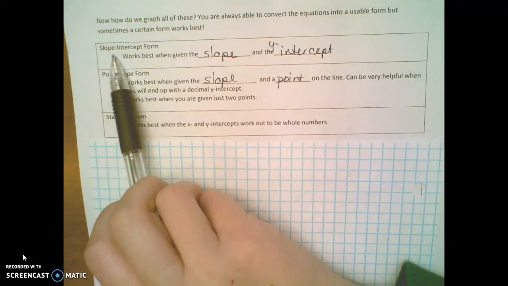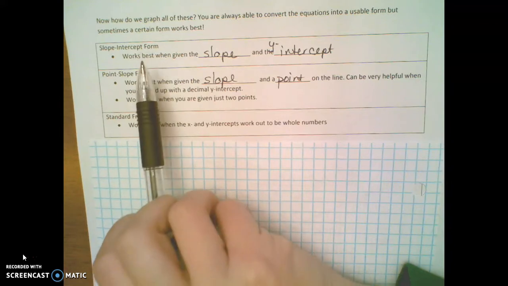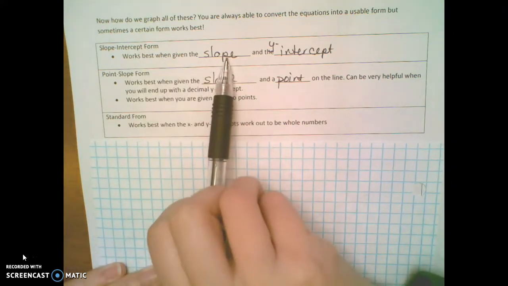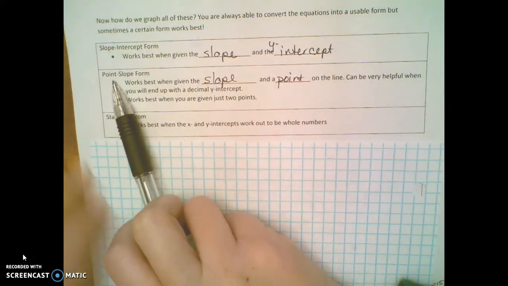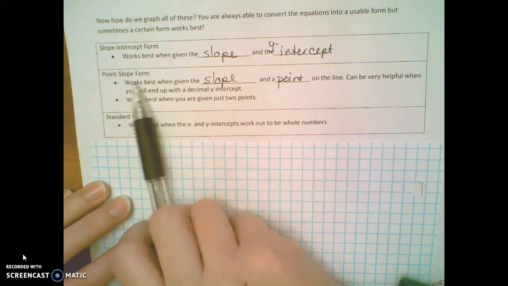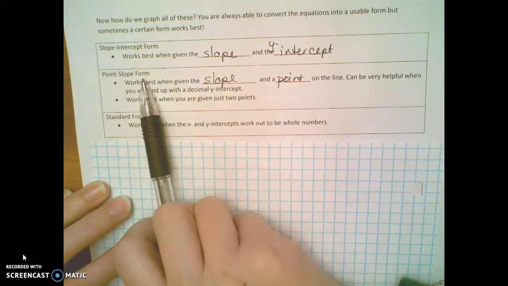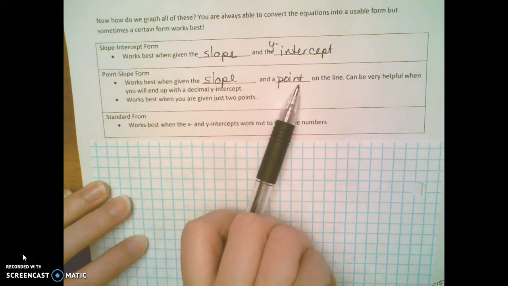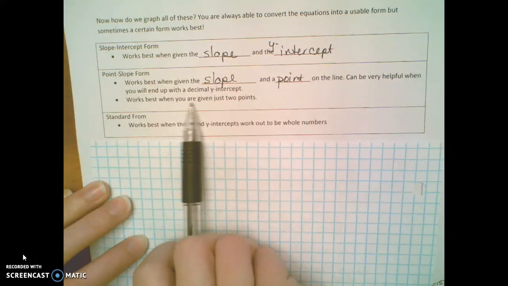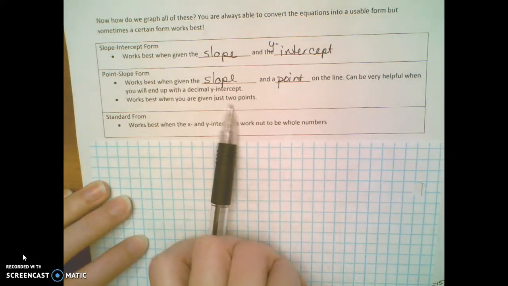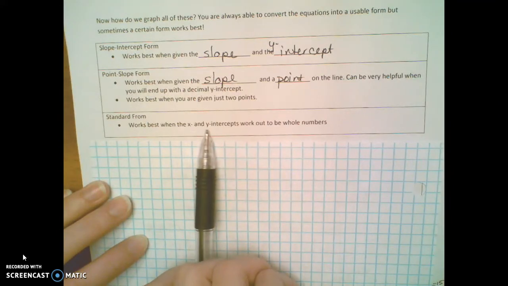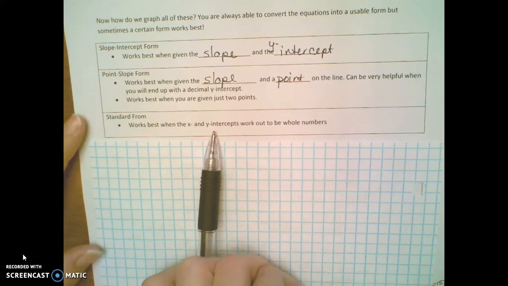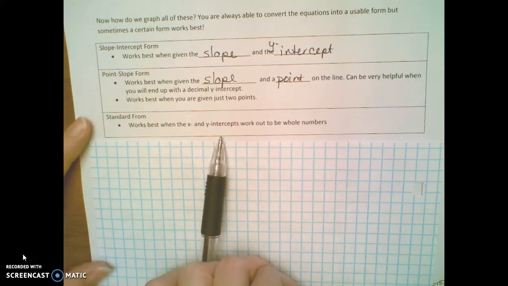So slope-intercept form, it is easiest to write that when you have a slope and a y-intercept. I know, it's revolutionary. Point slope form works best when you have a slope and a point. And it can also work when you have 2 points because then it's easy to get the slope from that. And then standard form works best when your x and y intercepts work out to be whole numbers, or if you are given the x and y intercept, standard form is also easy to find.